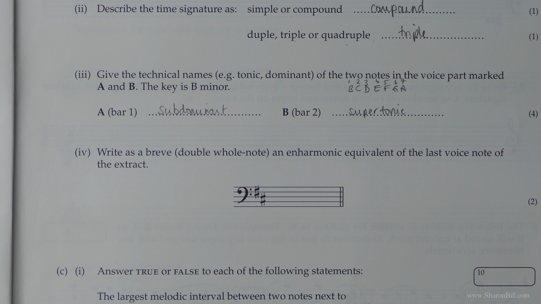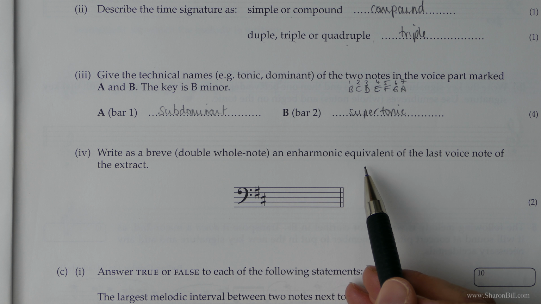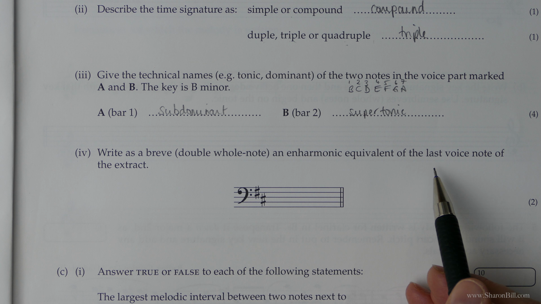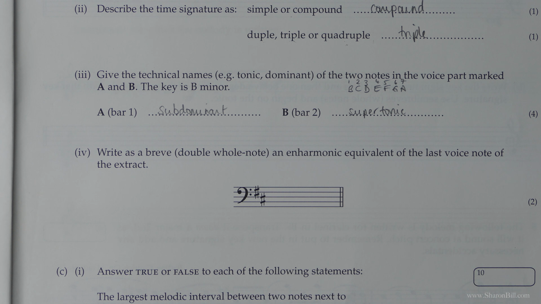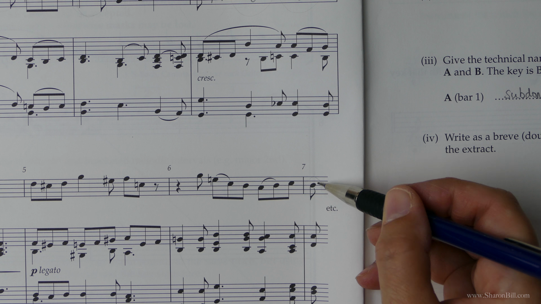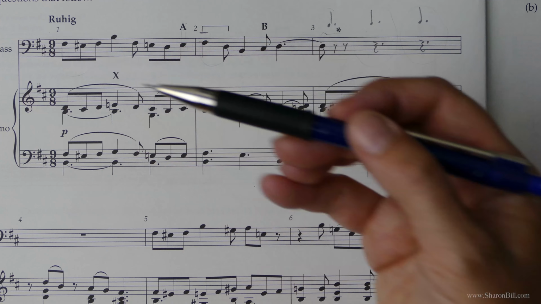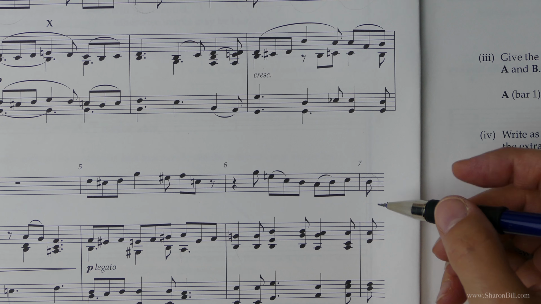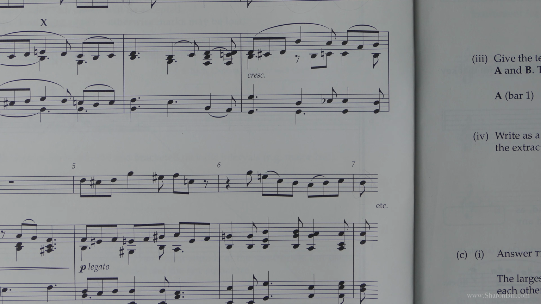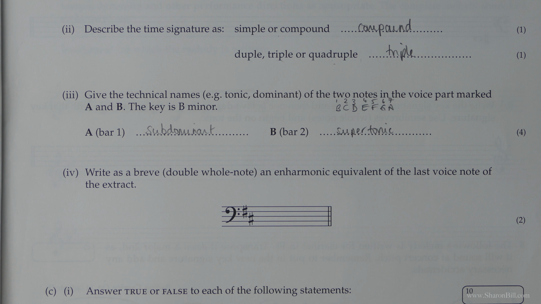Next question. Write as a breve or a double whole note an enharmonic equivalent, that means it sounds the same but it's written differently, of the last voice note of the extract. And so here's the last note in the voice part. This is the piano part. This is the bass solo, the singer. And so here we need to be able to write a D, but we're going to give it an enharmonic equivalent.